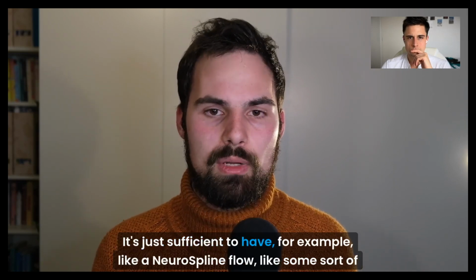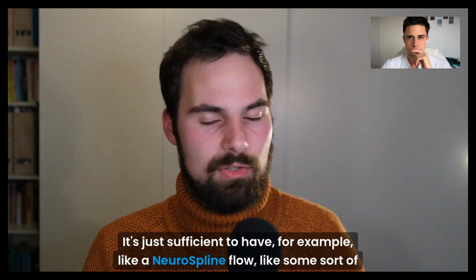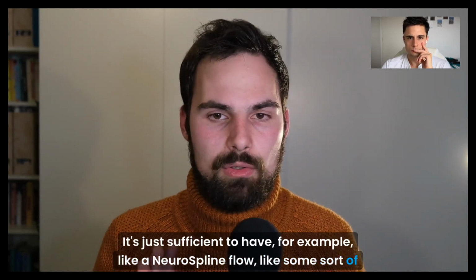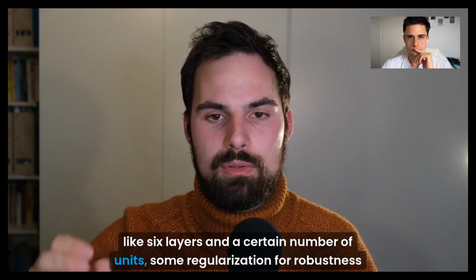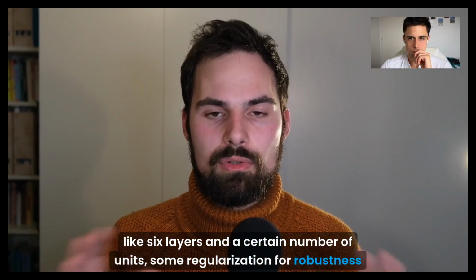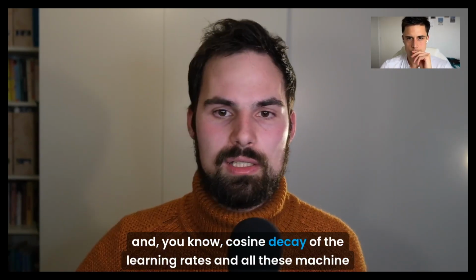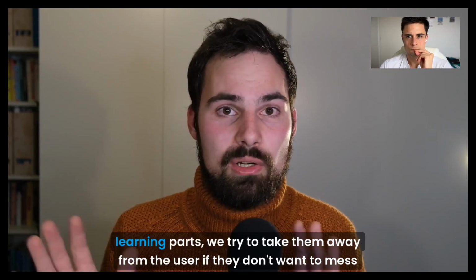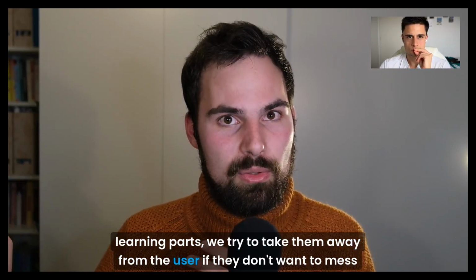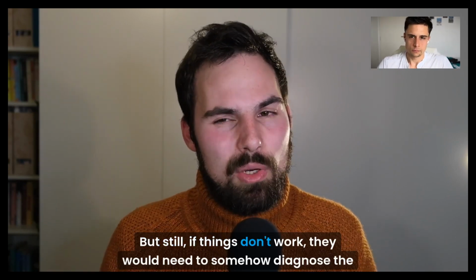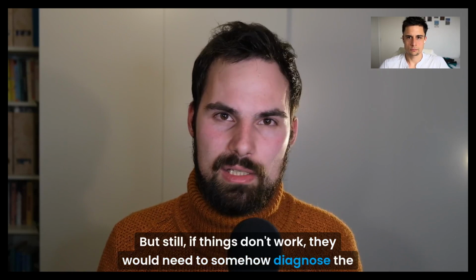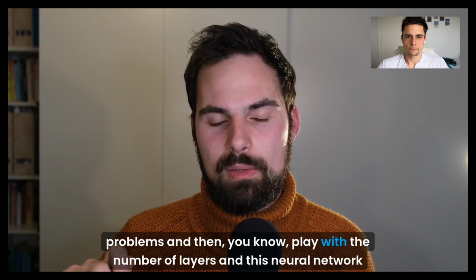It's just sufficient to have, for example, a neural spline flow, some sort of normalizing flow with 6 layers and a certain number of units, some regularization for robustness, and cosine decay of the learning rates, and all these machine learning parts. We try to take them away from the user if they don't want to mess with it. But still, if things don't work, they would need to somehow diagnose the problems and then play with the number of layers and the neural network architecture.